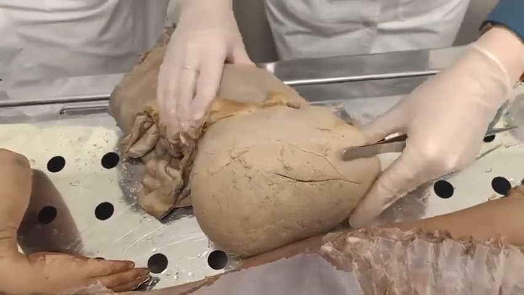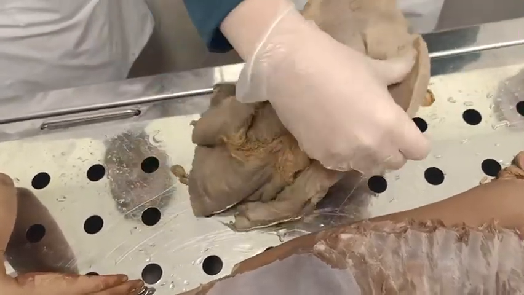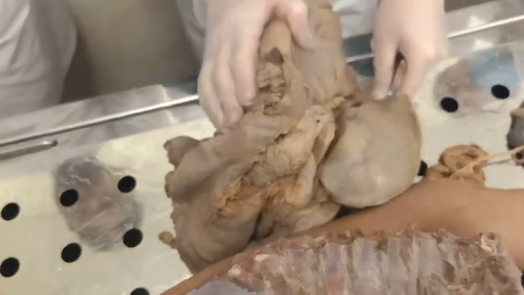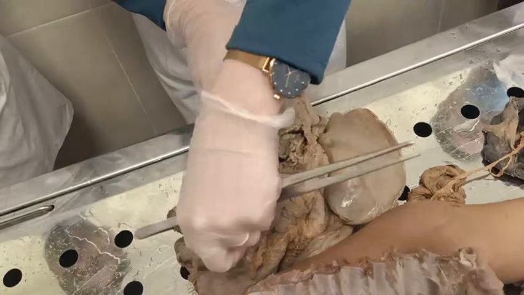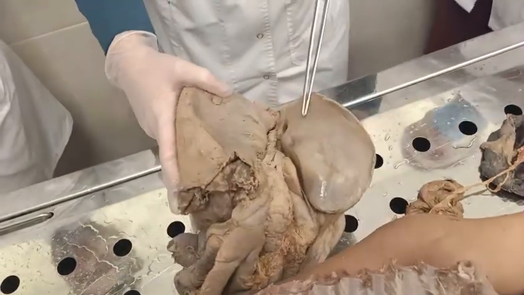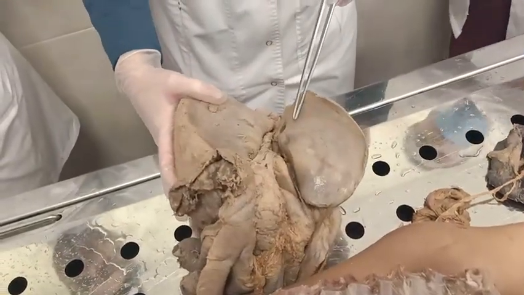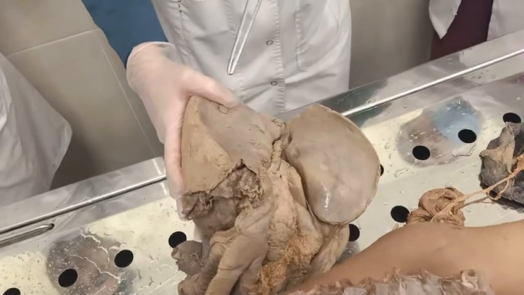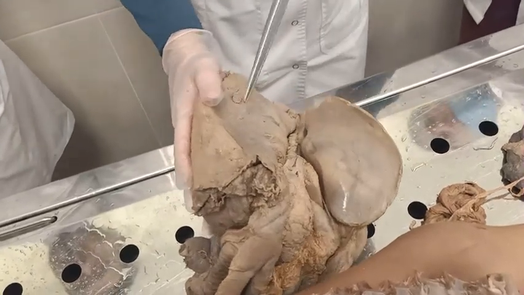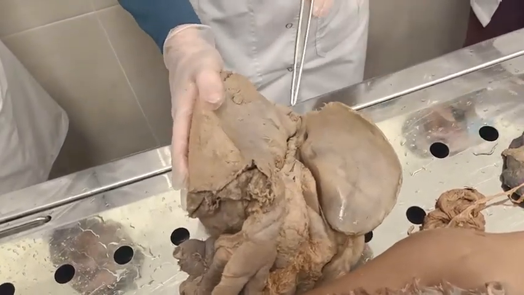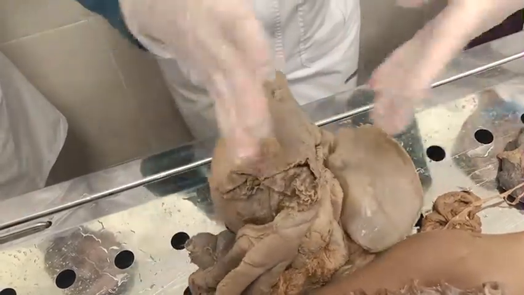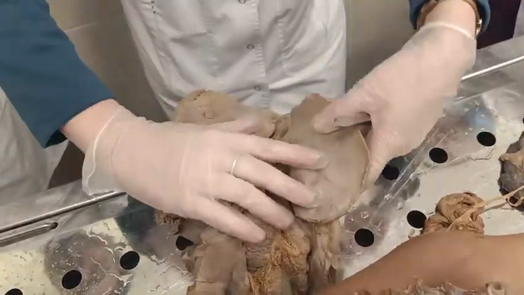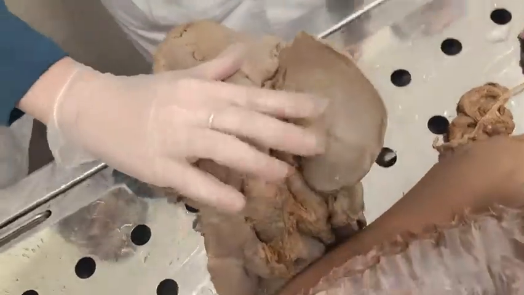Okay, in the visceral surface there are two more lobes. Next time we will have to take another liver and see how the lobes are separated. So there are two more lobes: right and left again, and also quadrate and caudate. Actually they do not look like this, it's a compressed liver. Okay, so you have to know the boundaries.